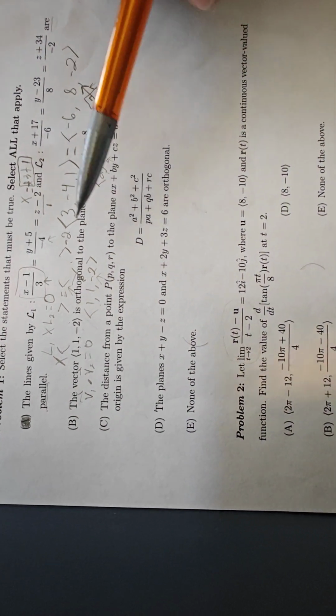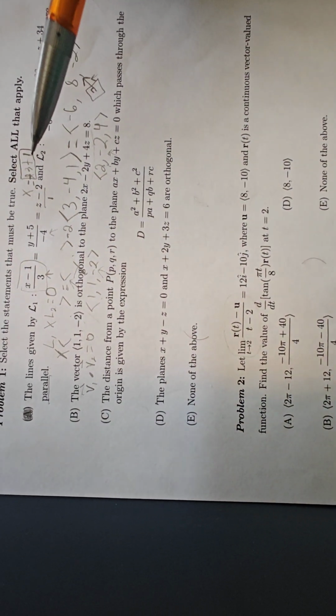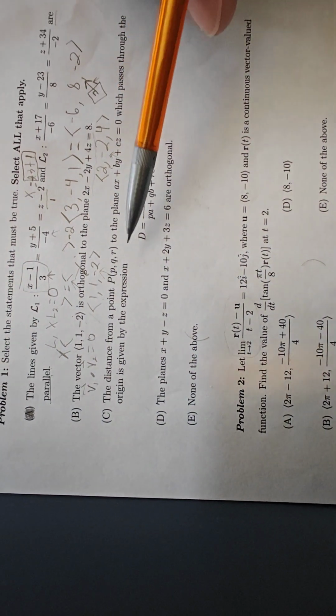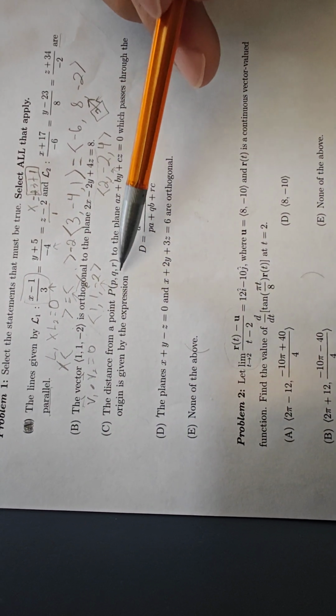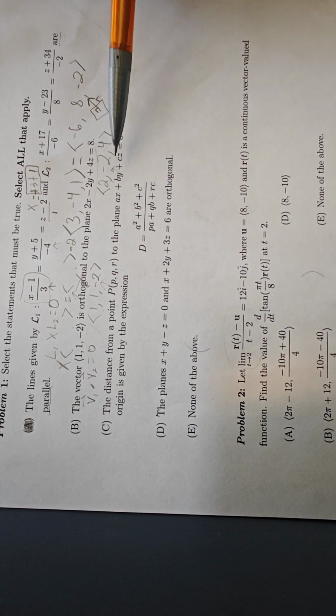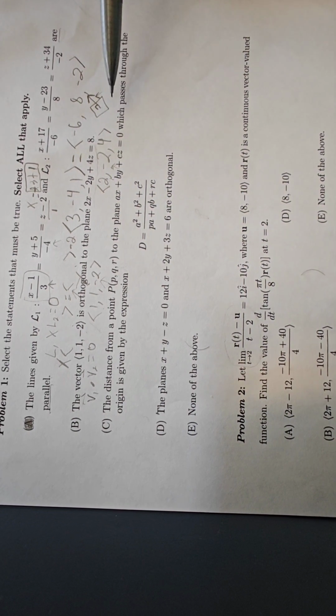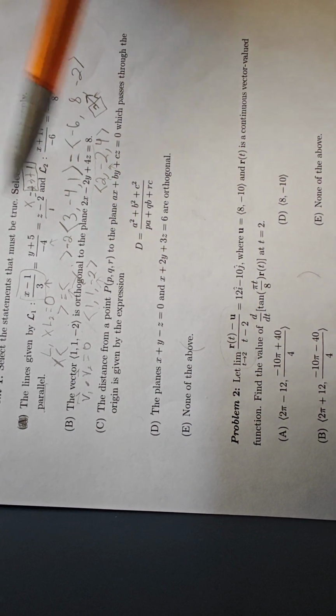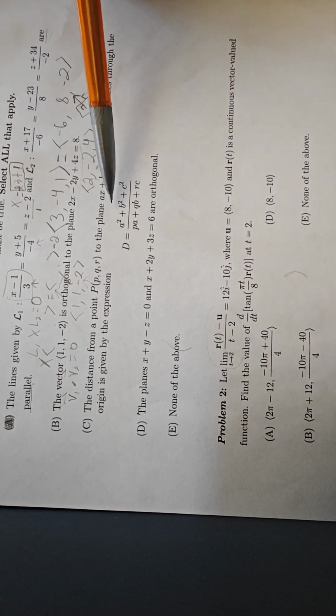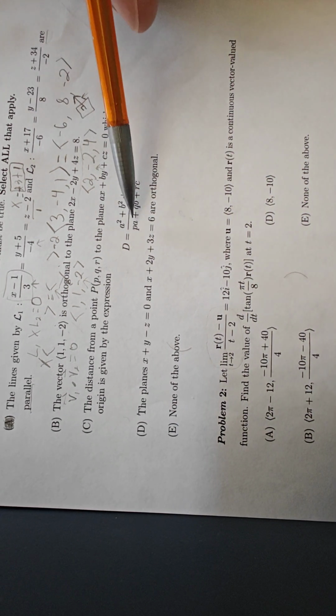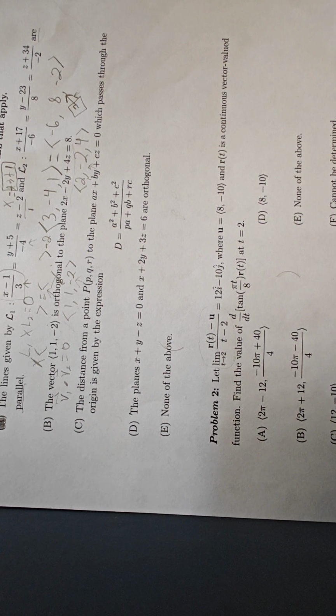Taking a look at C here. The distance from a point P, where P is given here by p, q, r, to the plane ax plus by plus cz is equal to 0, which passes through the origin, is given by the expression distance is equal to a squared plus b squared plus c squared over pa plus qb plus rc. Now, just check if this one's true.